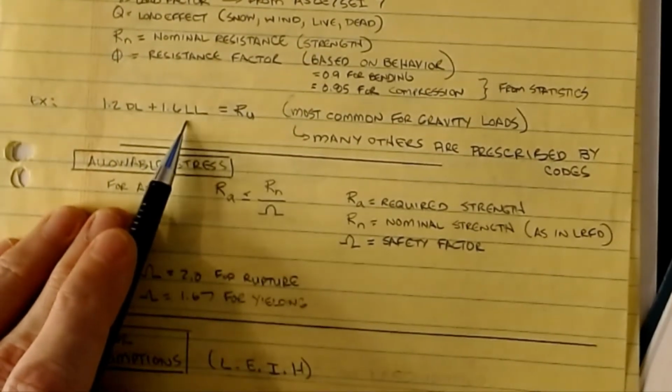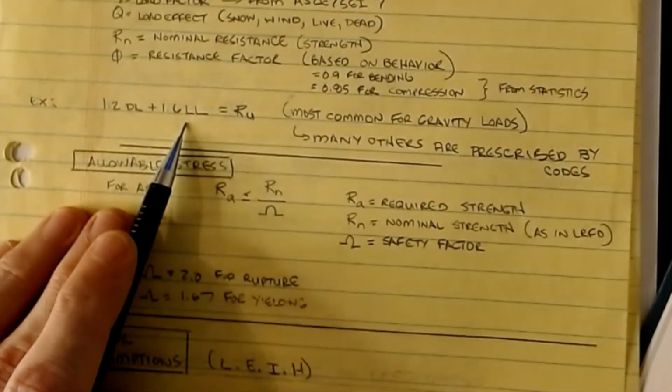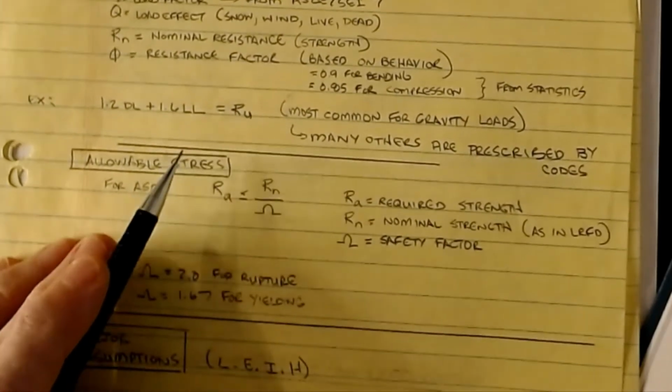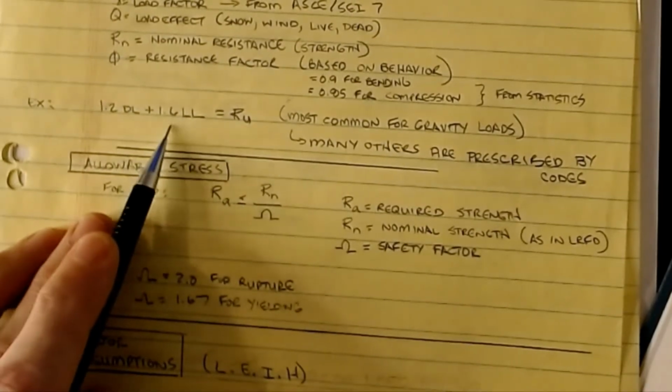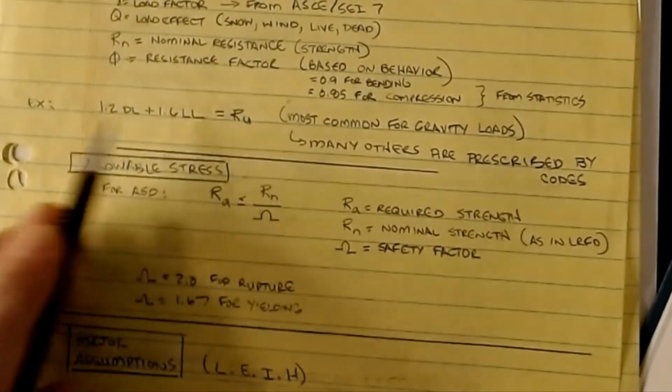Versus live loads, which could be cars on a bridge or people inside of a building that move around and at any given time may or may not be there. There's a lot more uncertainty, so there has to be a higher factor associated with those. And that's the basis of this.